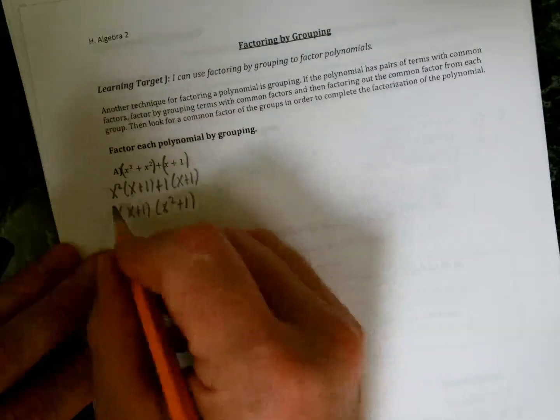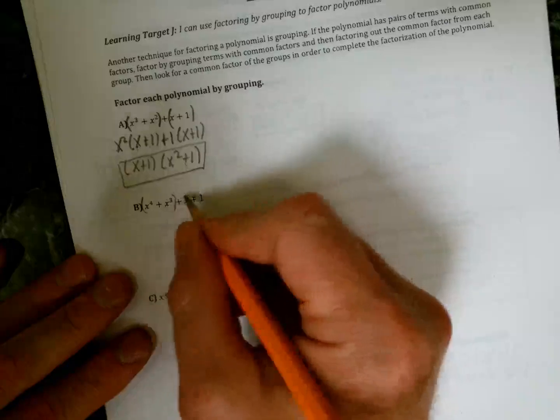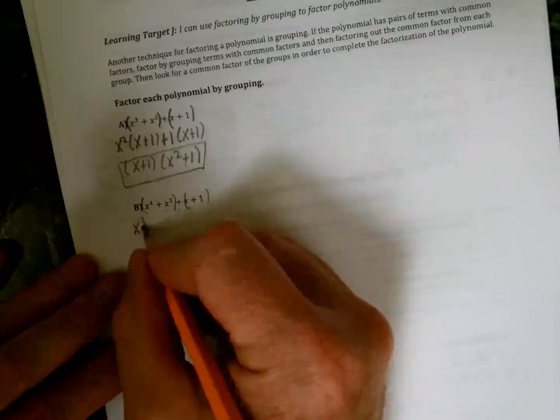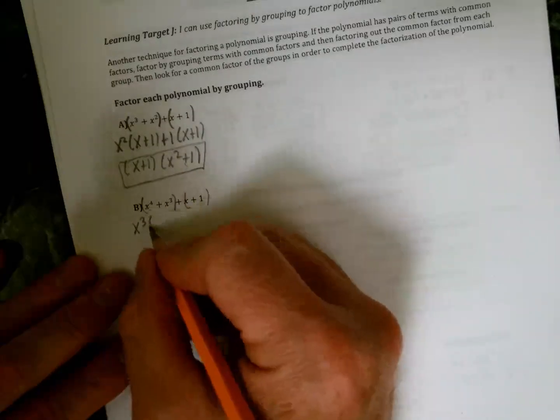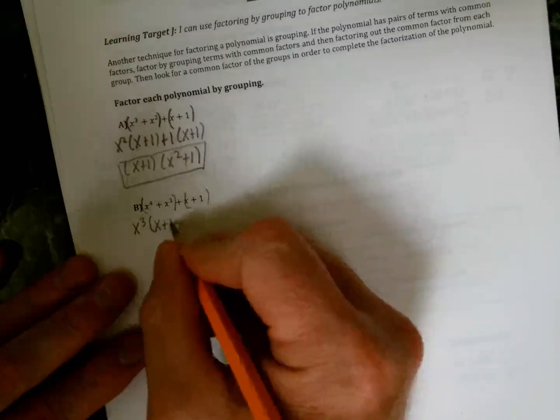So at this point, we are done. We just kind of say we're done with that. Do the same thing down here. So let's group them. Looks like x cubed comes out of both of those. That gives me x plus 1.